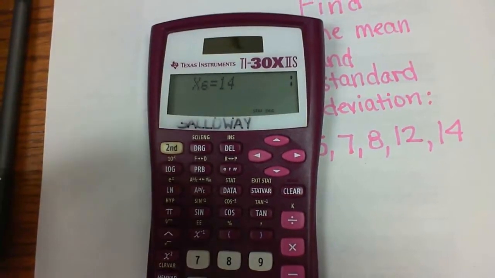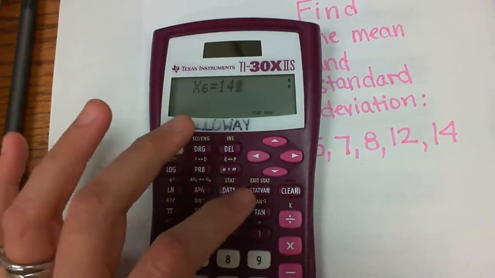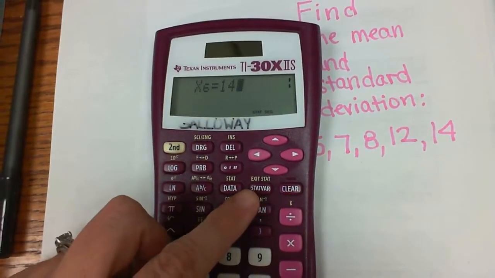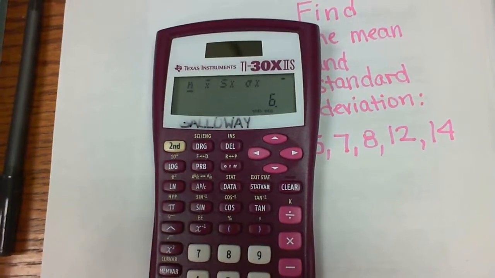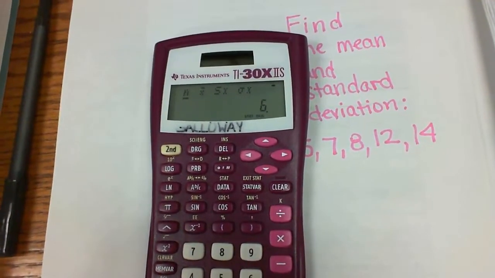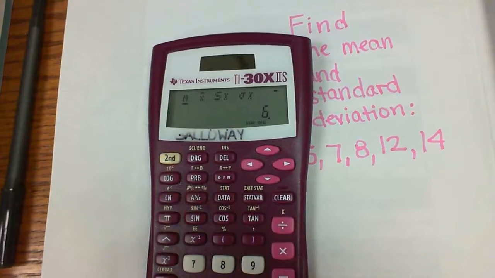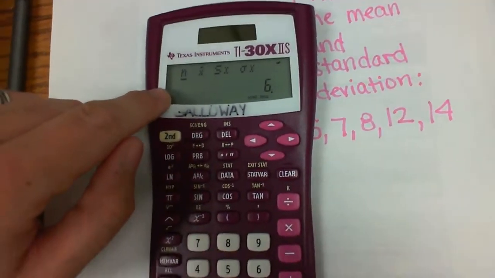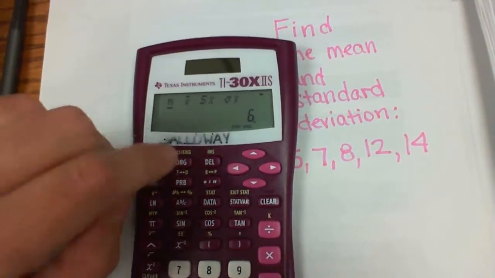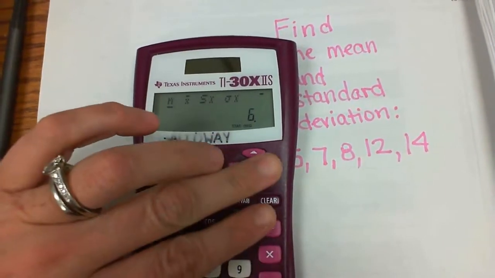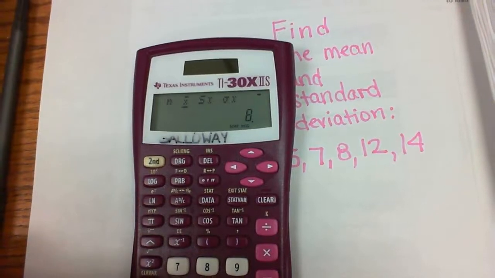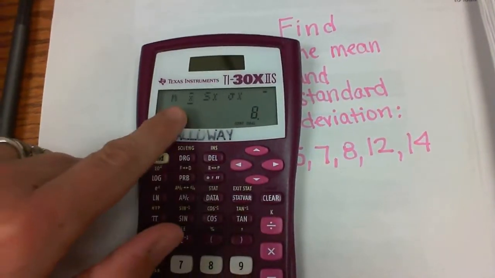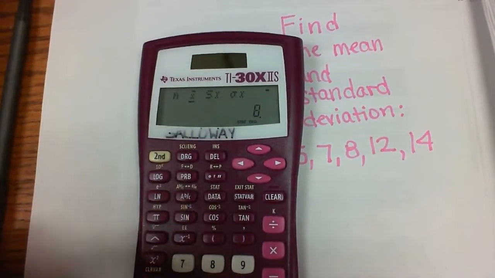Then what we're going to do is go here to stat variables. What it's going to give you is several of the statistics that we might want to know about. n is our sample size, so that just tells you how many numbers you had. We had 6 numbers. If you arrow over, it's going to go through all of this list of values.